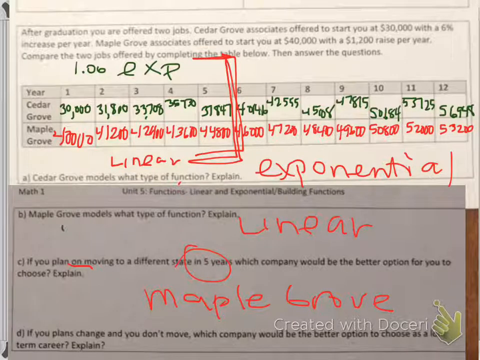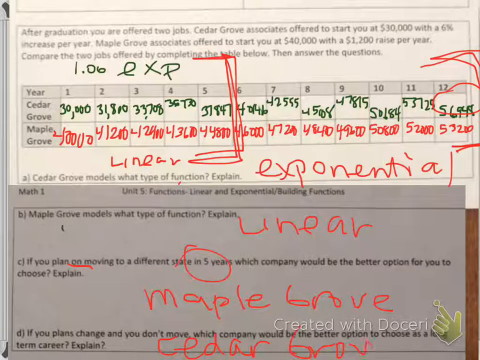D says if your plans change and you don't move, which company would be the better option to choose as a long-term career? Well, as a long-term career, I mean, come look at 12 years out. 12 years out, the top one that we're multiplying by, even though we were multiplying by such a small number, is growing significantly faster than the other one at this point. So it's definitely got to be Cedar Grove if you're going to stay for an extended amount of time with that career.